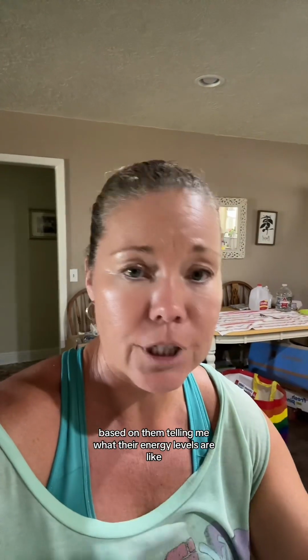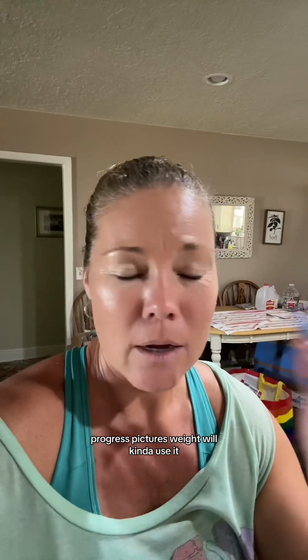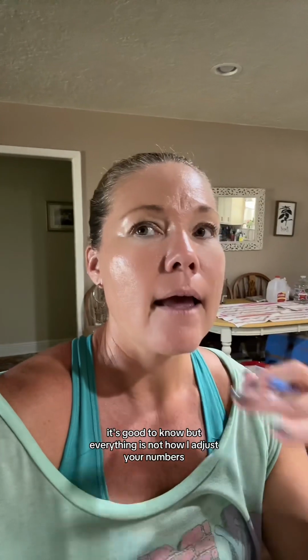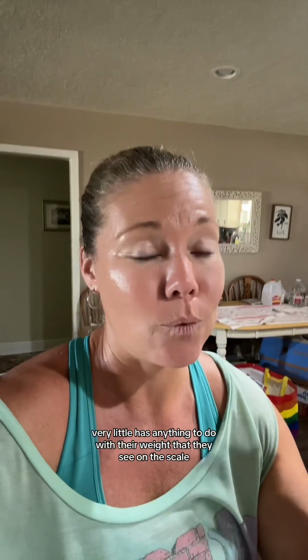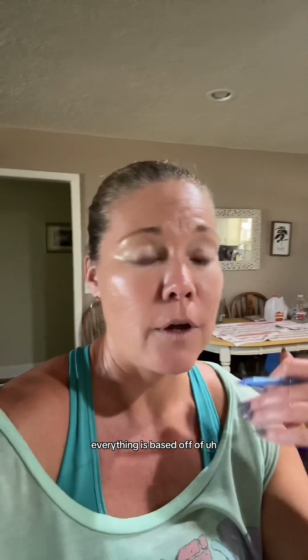I know how to adjust it based on them telling me what their energy levels are like, their sleep, inches lost, progress pictures. Weight, we'll kind of use it. You know, it's good to know, but it's not how I adjust their numbers. Very little has anything to do with the weight that they see on the scale. Everything is based off of their mood, their energy, their performance in the gym, digestion, things of that sort.